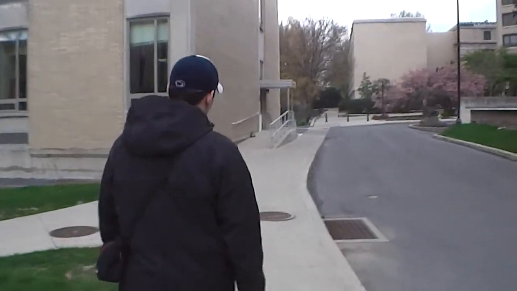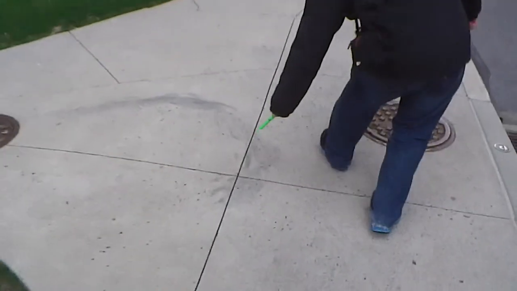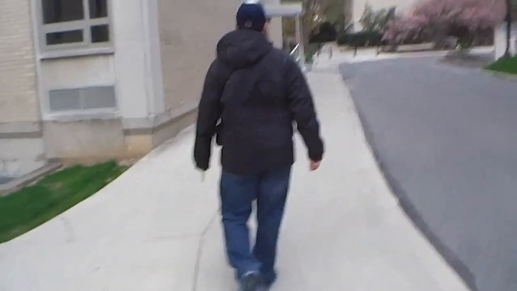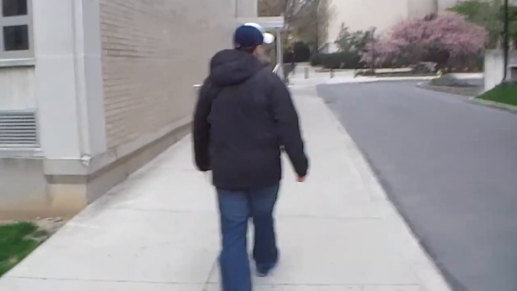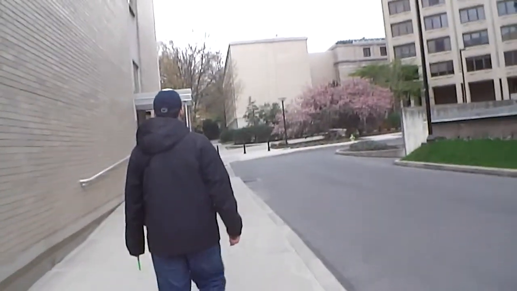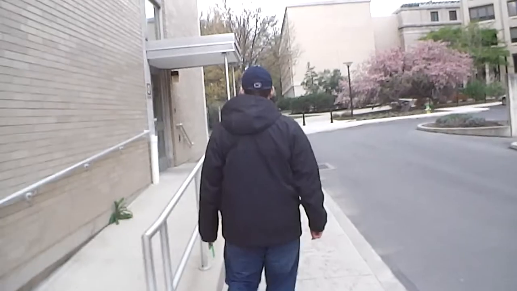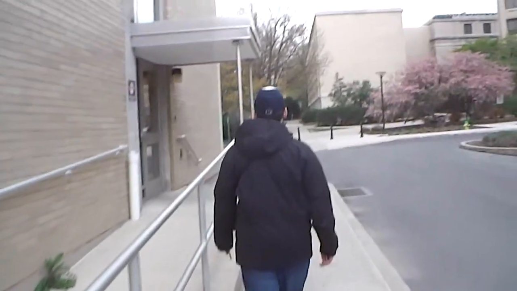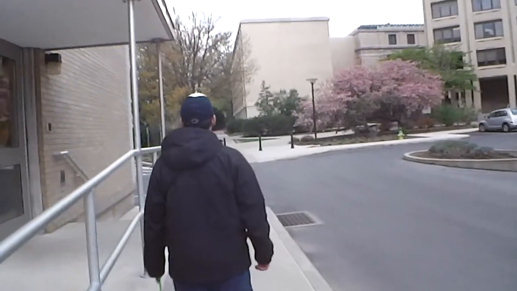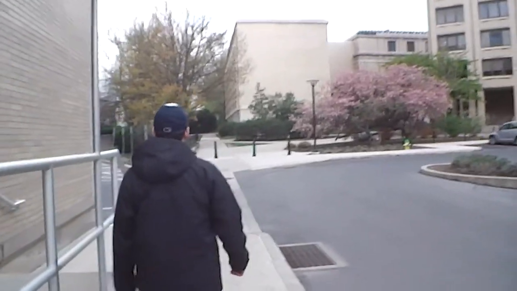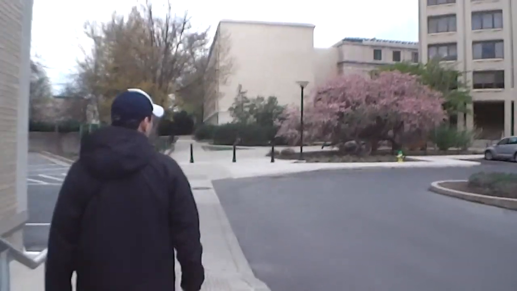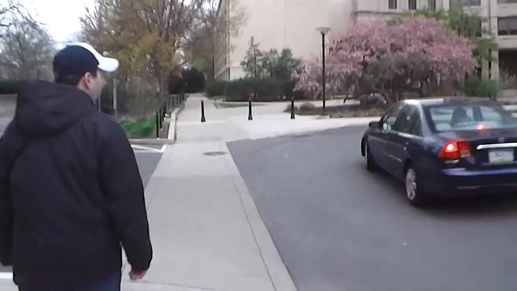Do here is bring it to this in-between line right here. So you will not have this ramp and stairs coming up. Follow along with the curve over the crosswalk.